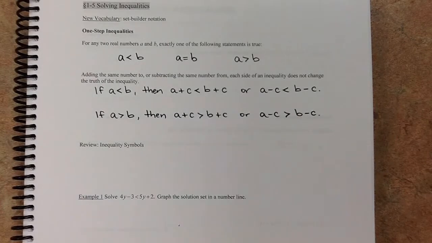Say I start off with 20 and you start off with 25. If someone takes 5 away from us, then I have 15 and you have 20, you still have more than me. So adding or subtracting, as long as it's the same on both sides, doesn't change the less than or the greater than.